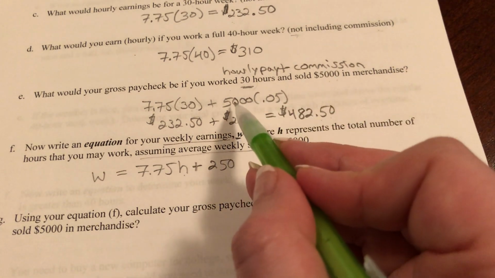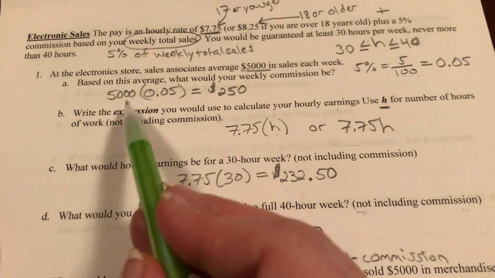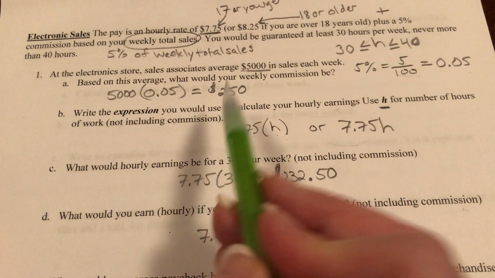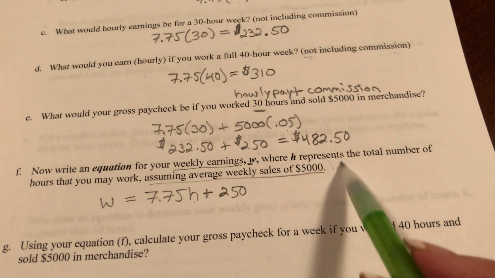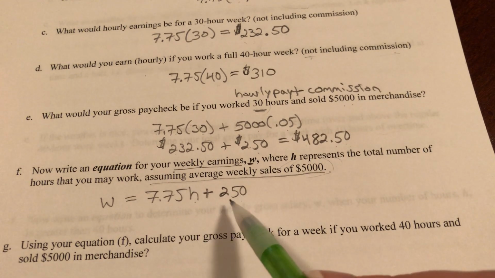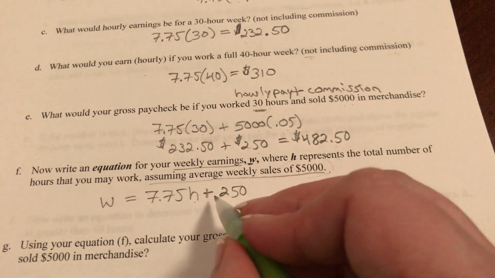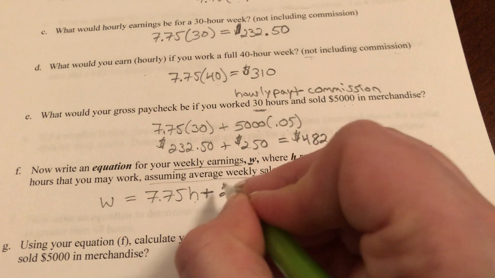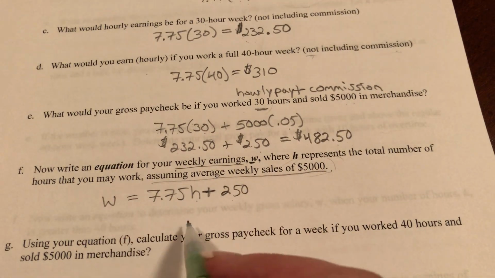It didn't matter whether I calculated 5,000 times 0.05 here, or 5,000 times 0.05 here. It turns out to be the same answer no matter what. It's a constant answer. So since I'm still using that same amount of sales, I have that constant answer. Constants in equations are numbers without variables, and numbers without variables never change because there's nothing to make them vary. Right? This right here would be your equation.